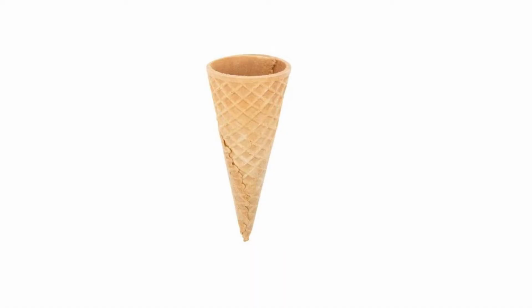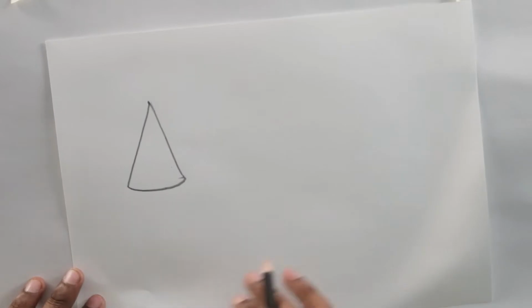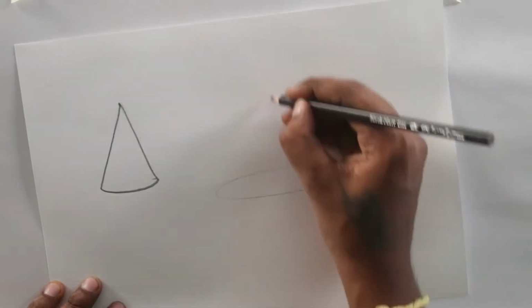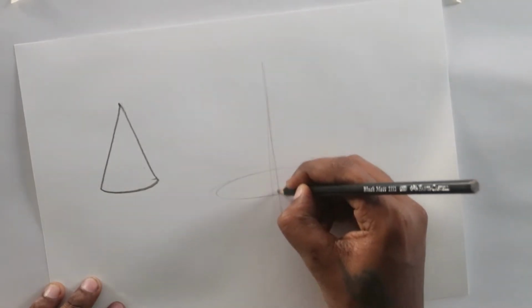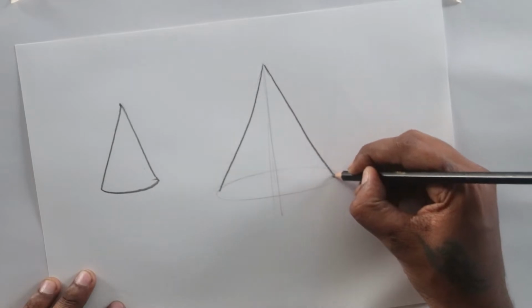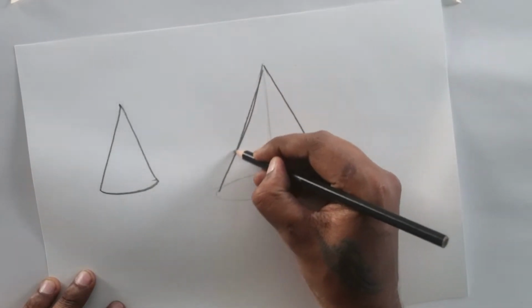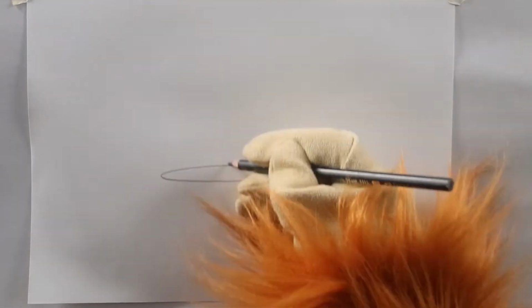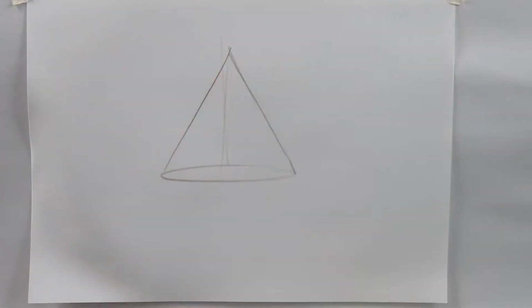Which is the next shape? We will learn the cone. I remember the ice cream cone, but this is just the reverse of the ice cream. Here we will draw an oval at the bottom and then draw a light middle line from the oval. Depending on what height you need, you can make the point on the middle line like this and join them to the 2 points of the oval. Let me try it. See, I got it. Good Kaku, you are learning fast.